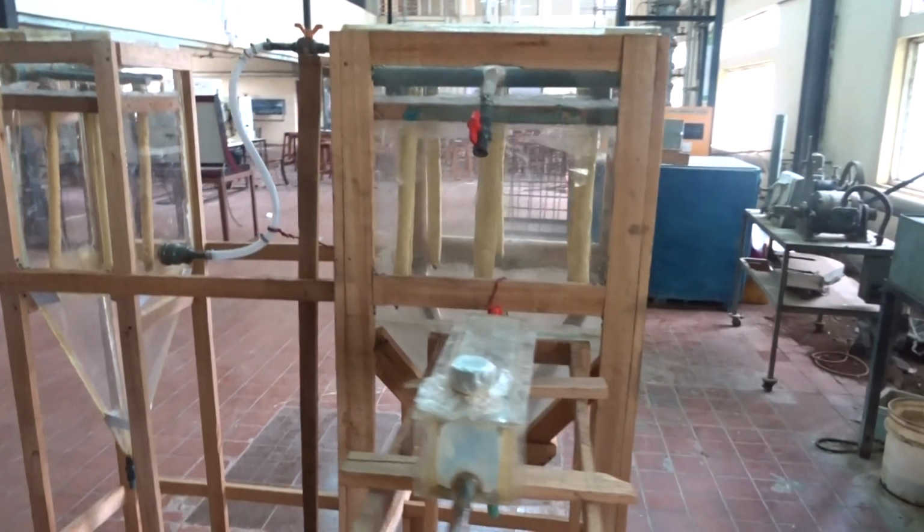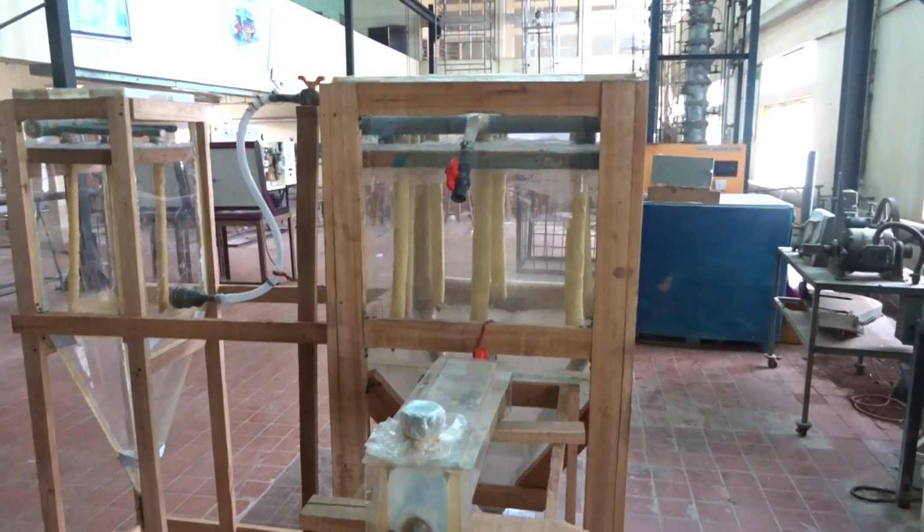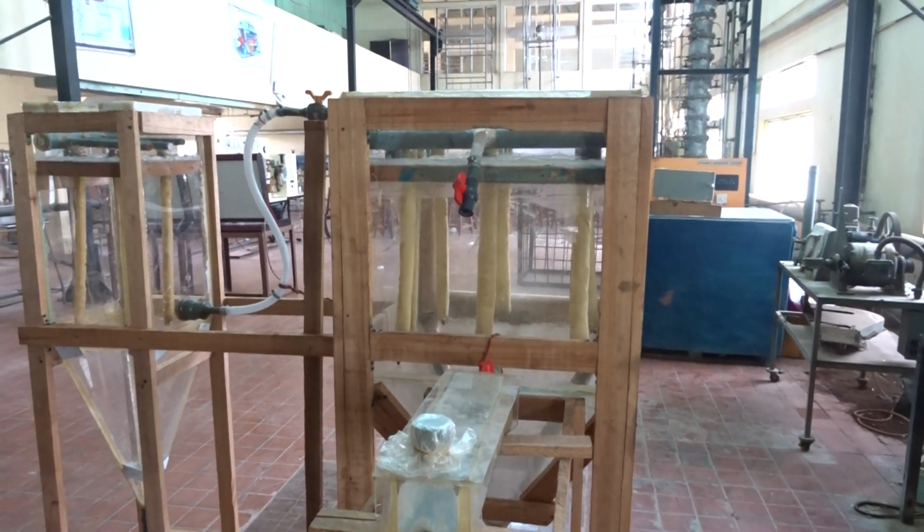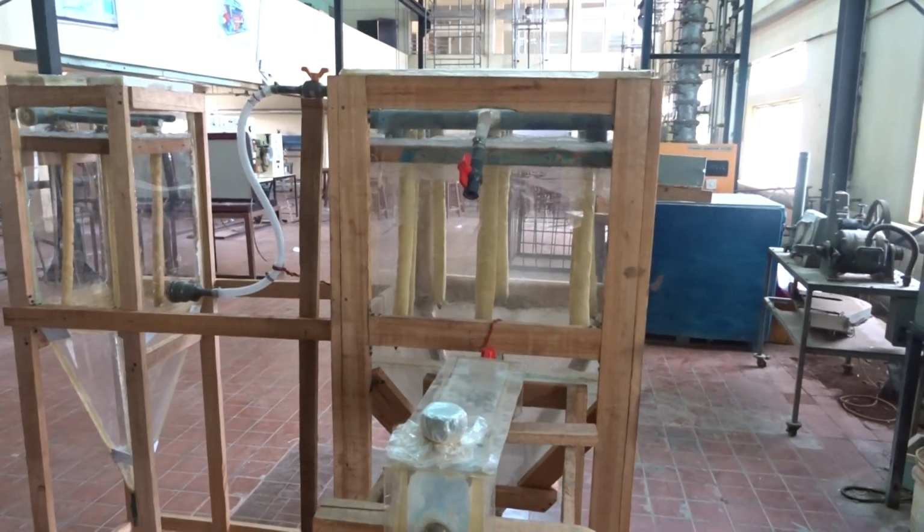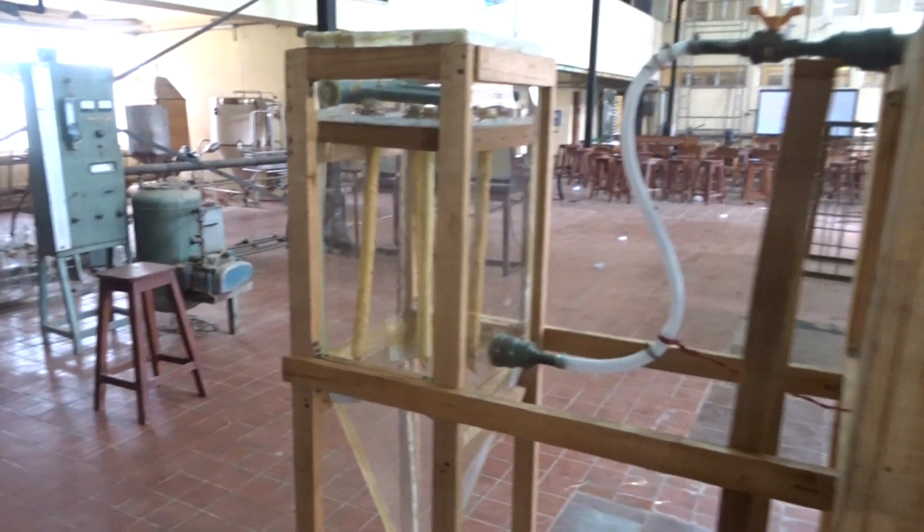At a particular point in time, you have to change the sieve of the filter bag. You open the setup at the top and you change the filter bag once they are spent.